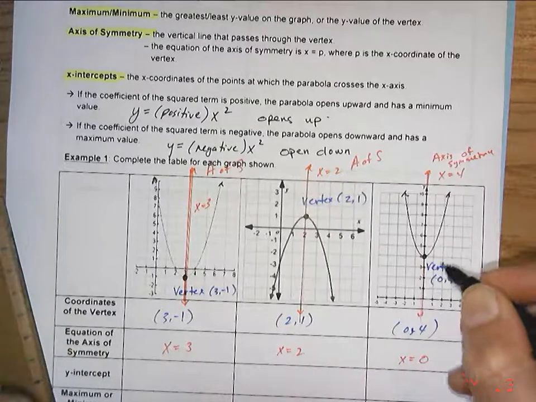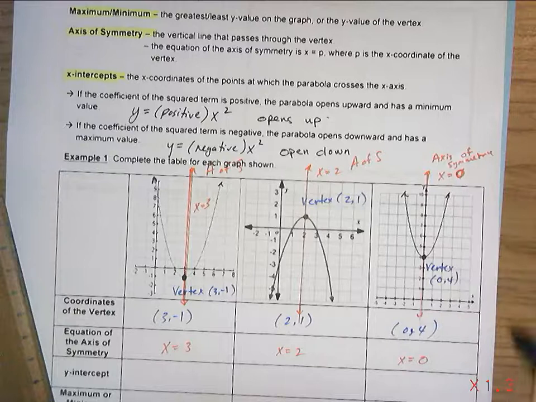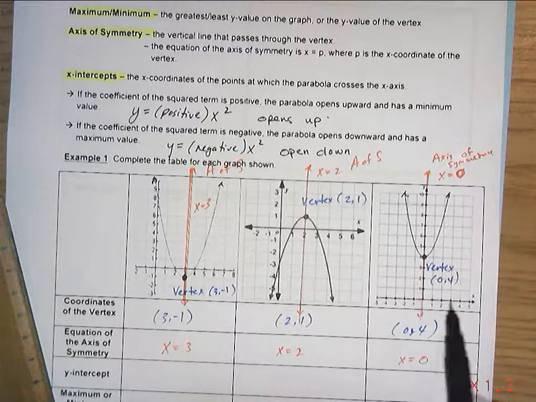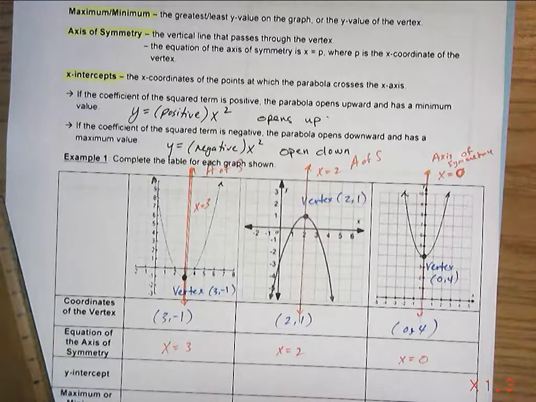Did I say it had a vertical axis of symmetry of 4? Very wrong here. Sorry, this has a vertical axis of 0. It's 0, comma 4. That was the y value that I did there. I'm sorry, that was a little bit too quick. Should have slowed down there.